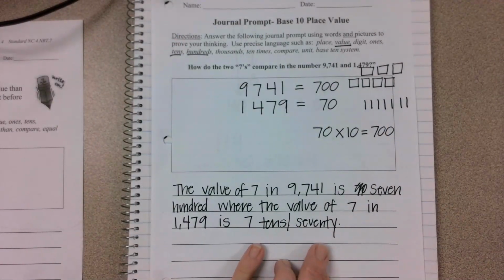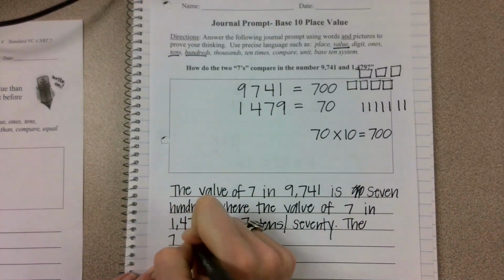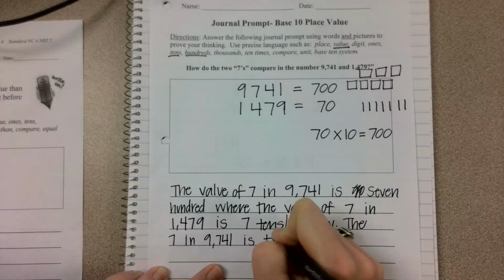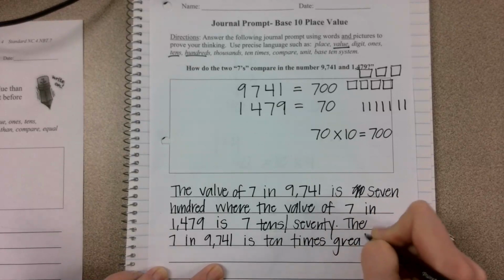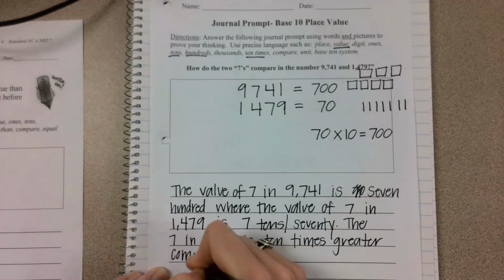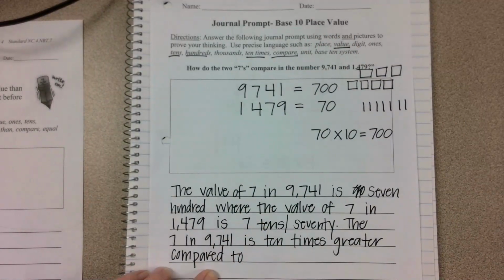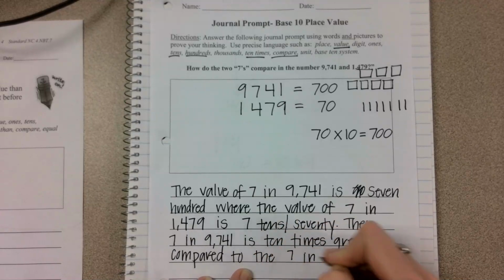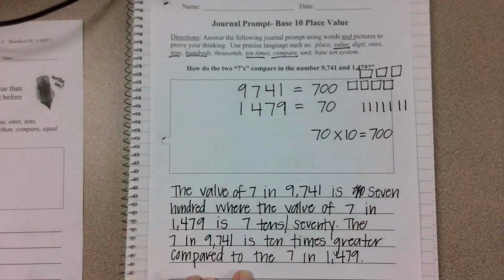So we could say the 7 in 9,741 is 10 times greater compared to the 7 in 1,479. Okay, so I use that unit.